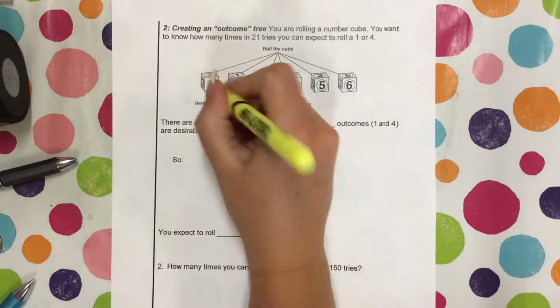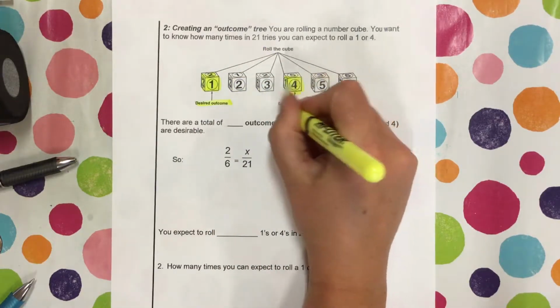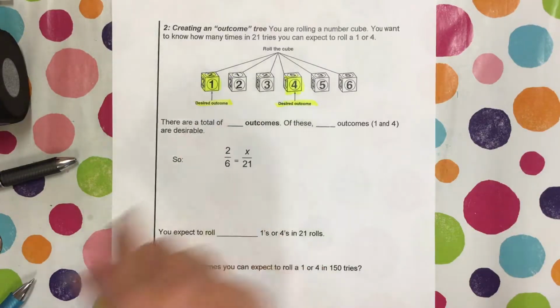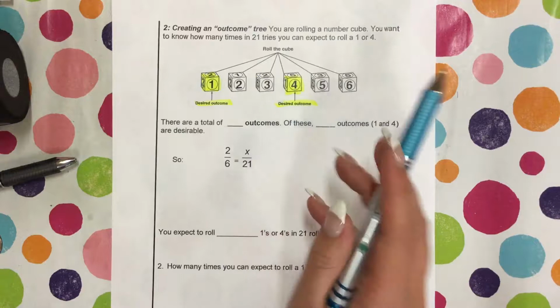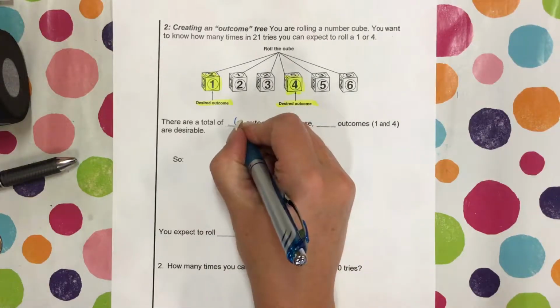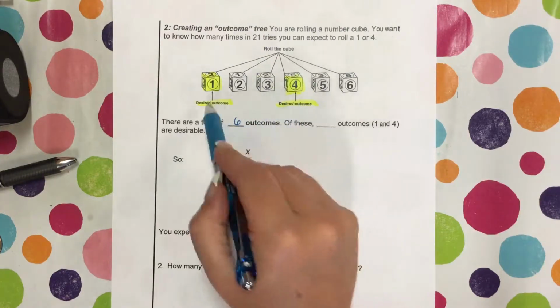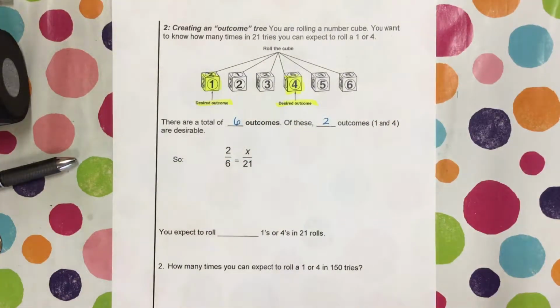So we are trying to roll a 1 or a 4. Those are our desired outcomes. So in general, there are a total of 1, 2, 3, 4, 5, 6 outcomes on a cube. There's 6 sides to a cube. Of these, 2 of the outcomes, 1 and 4, are desirable.